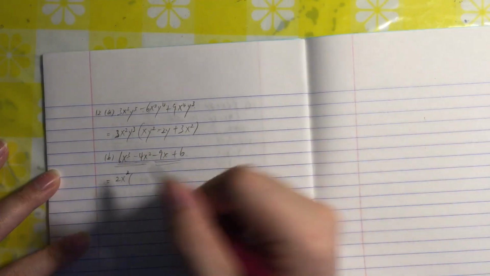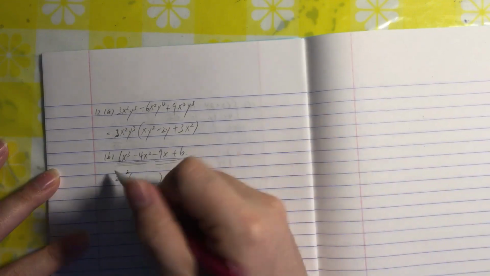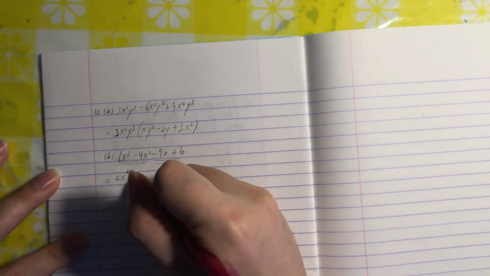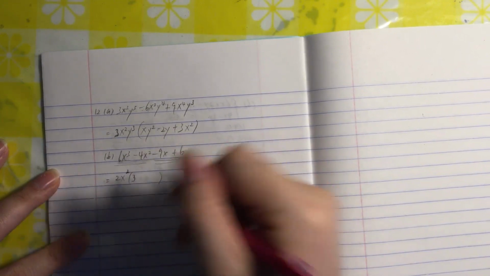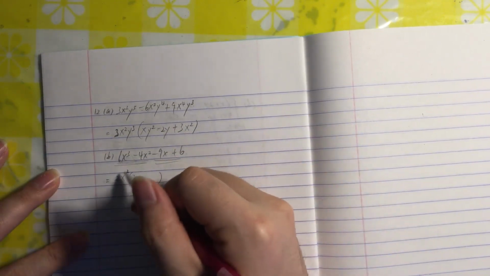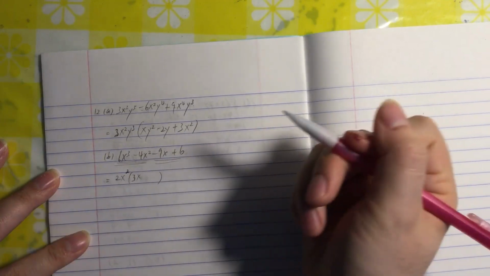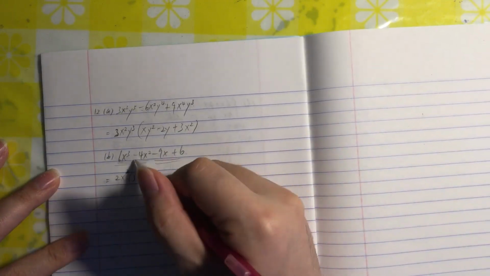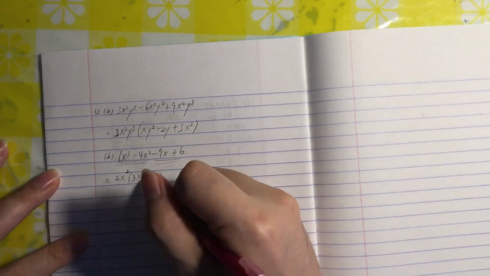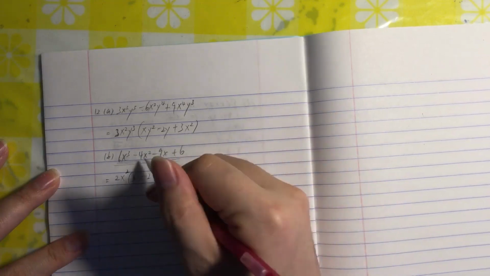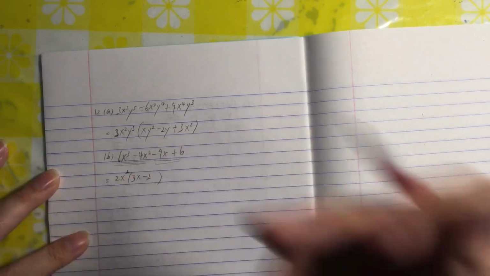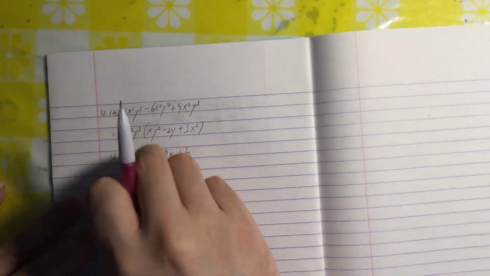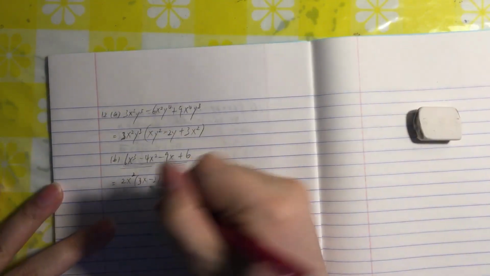If I pull out 2x squared, what's left? 6 divided by 2 is 3. X to the power 3 means there are 3 x's multiplied together. If I pull out 2 of them, there's 1 more x left here. For the second term, negative 4 divided by 2 is negative 2. X squared means there are 2 x's multiplied together. If I pull them outside, there's no x left. So that's the first half.